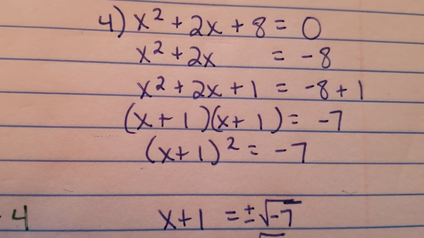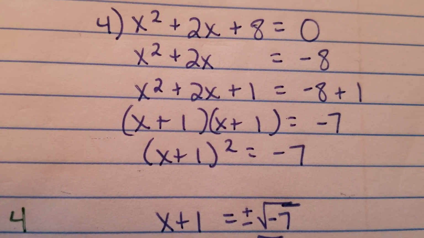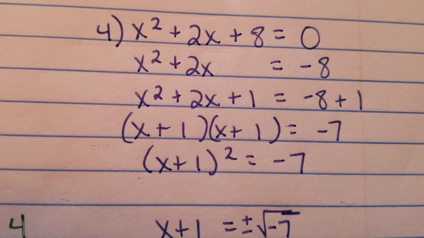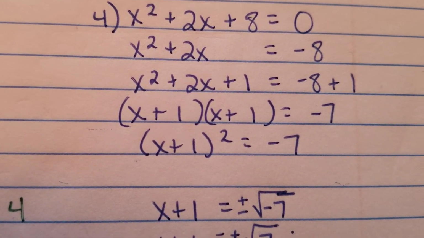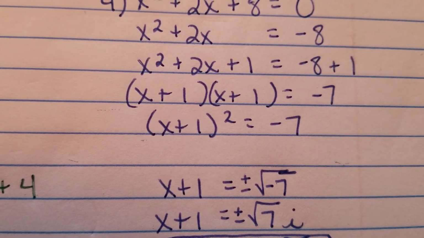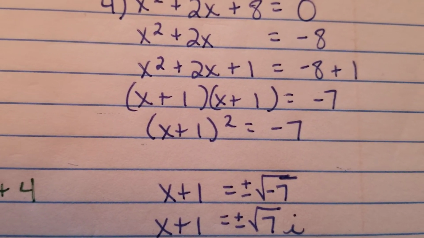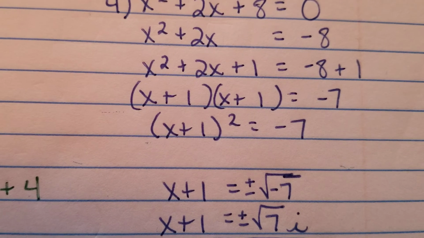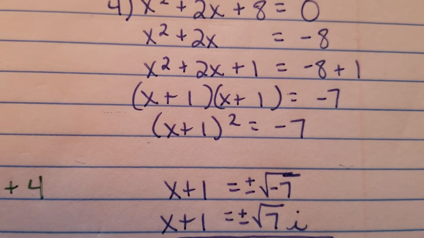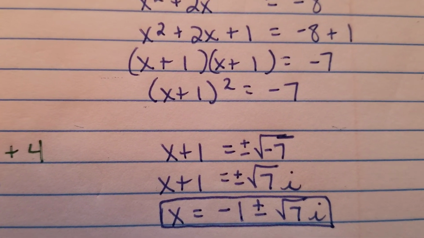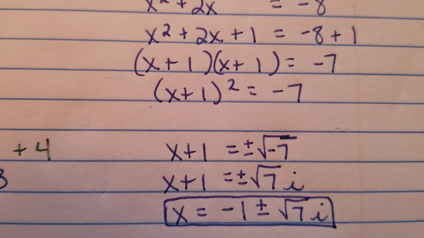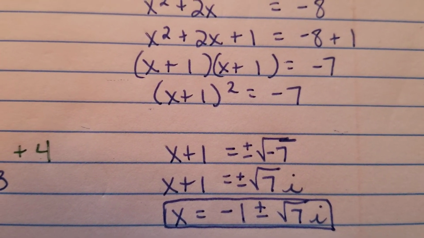Okay, square root both sides. Notice we have a negative 7 under the radical, which means we are going to have an imaginary number. So I'm going to pull the i out and turn that negative 7 into the square root of 7 times i. We're going to subtract 1 from both sides. So our final answer is negative 1 plus or minus the square root of 7 times i.